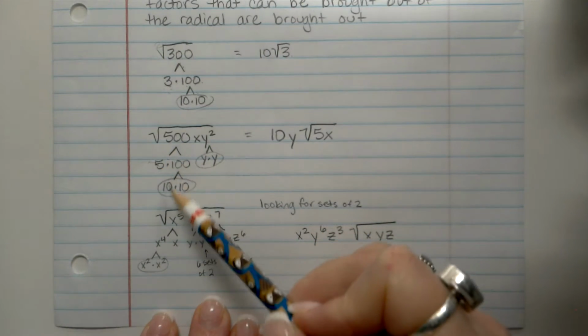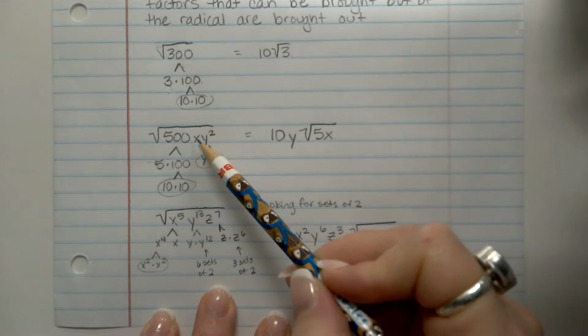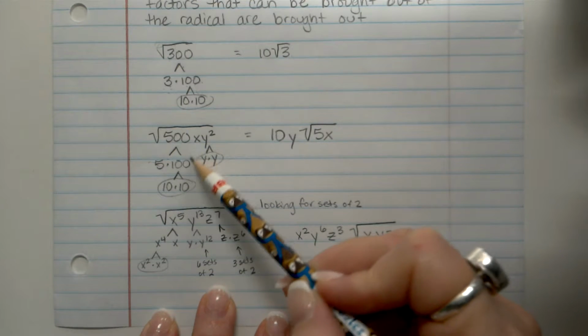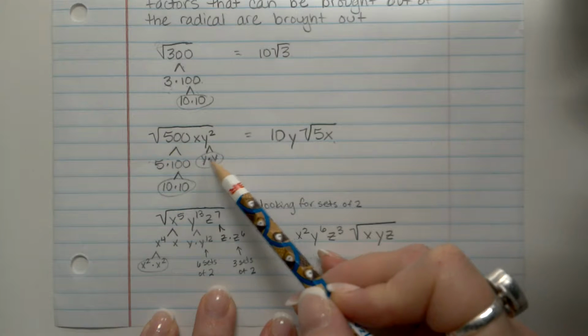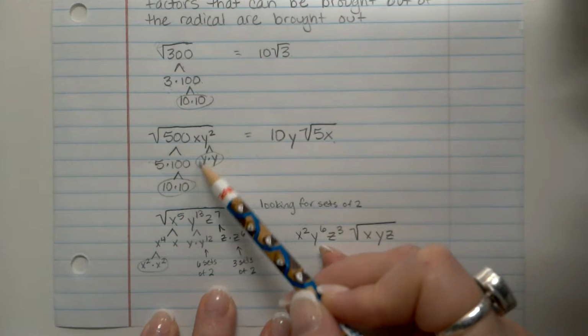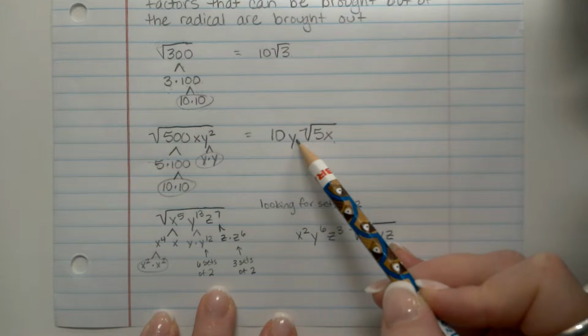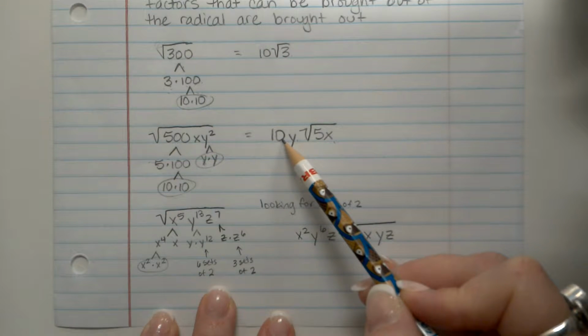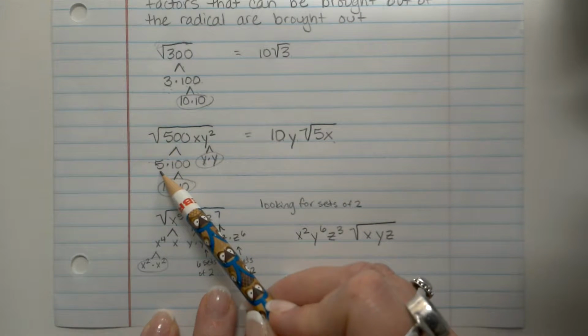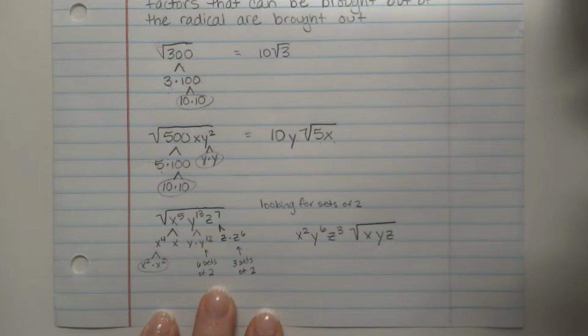Similarly, I did the same thing here with the number. The x cannot be factored out in any way, so it's going to end up staying under the radical. The y can be factored into 2 y's, so one of the y's is pulled out. The 10 is pulled out because it's part of the set of 2, but the 5 doesn't have a partner, so it has to stay under the radical.